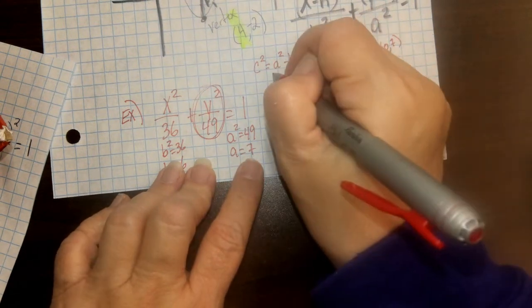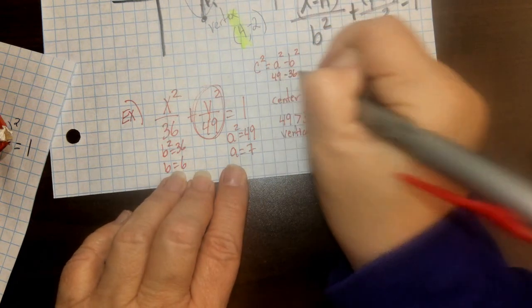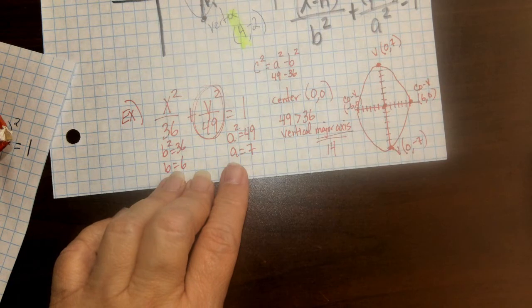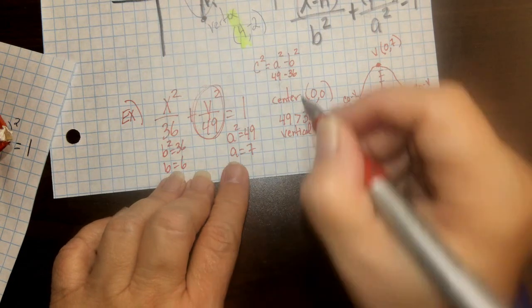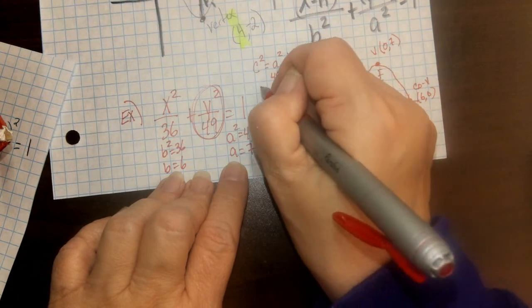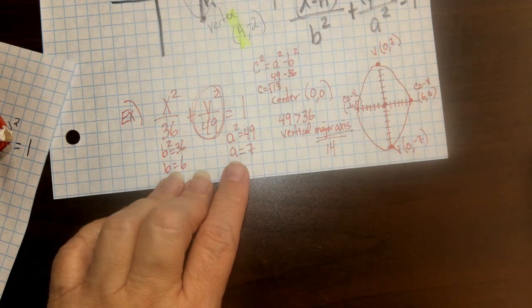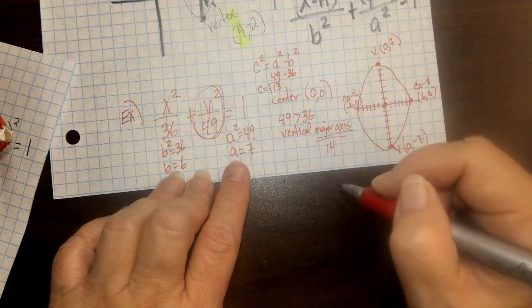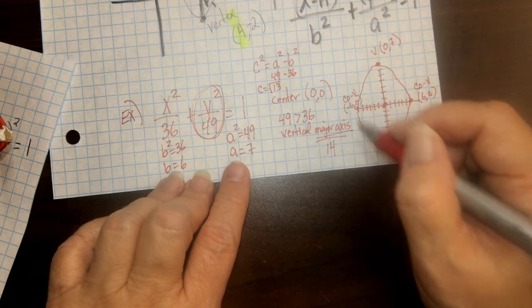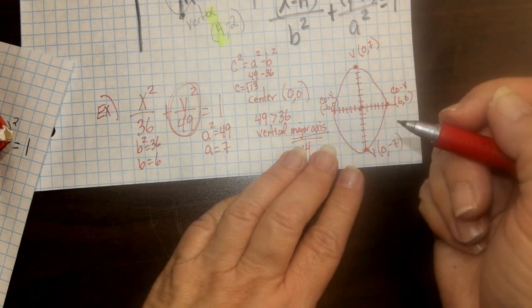Well, A squared is 49, and B squared is 36. And if I do 49 subtract 36, I get 13. And then if I take the square root, C is the square root of 13. So that's the distance that the focal points are from the center. So the square root of 13, let's think.